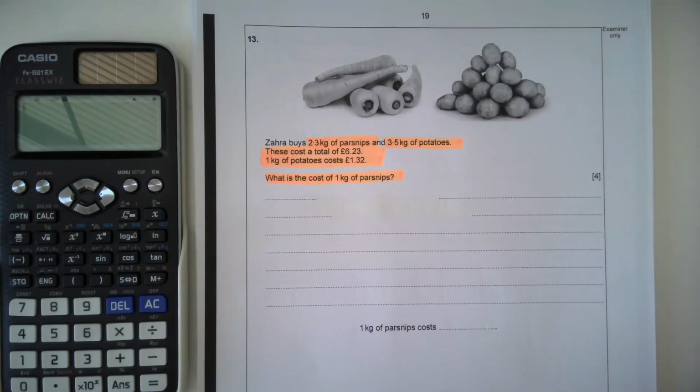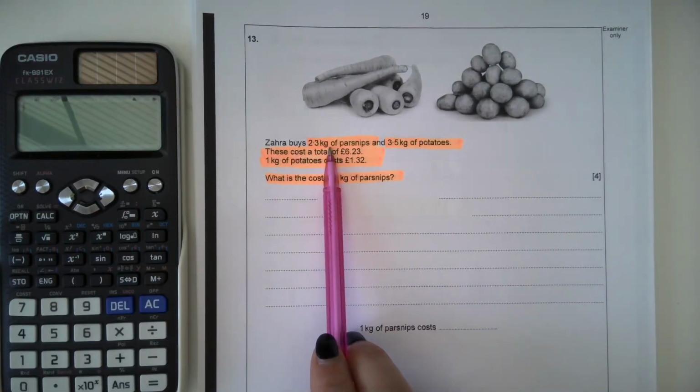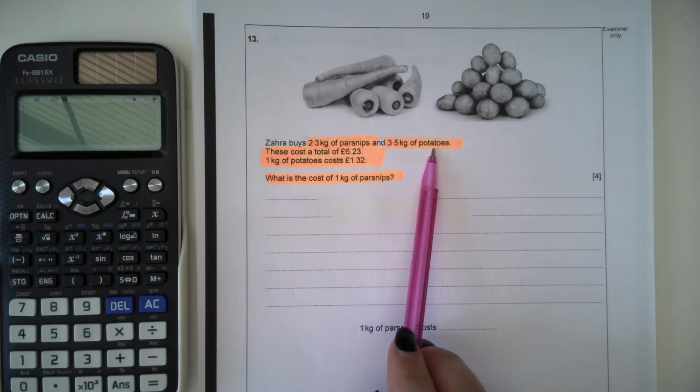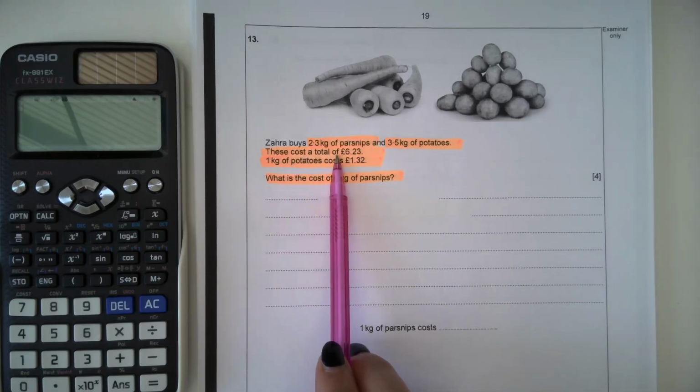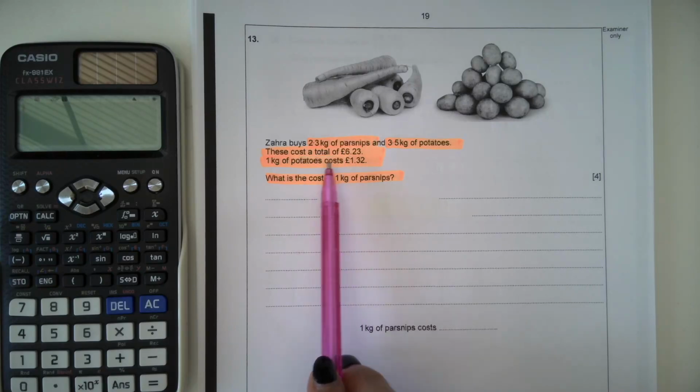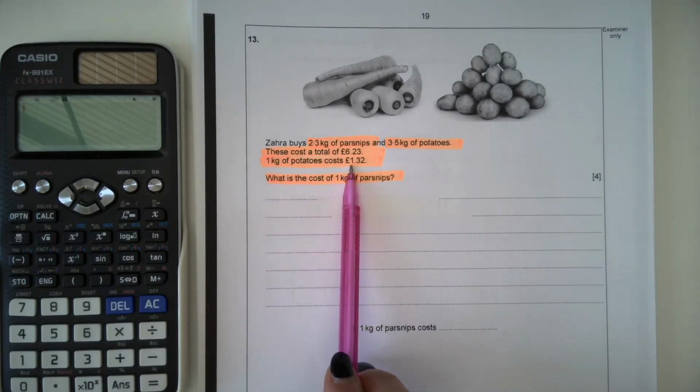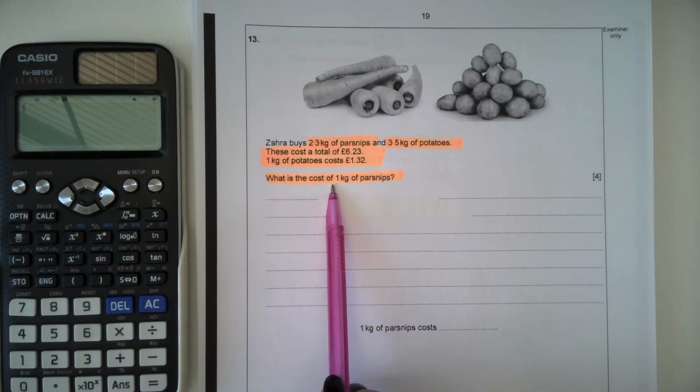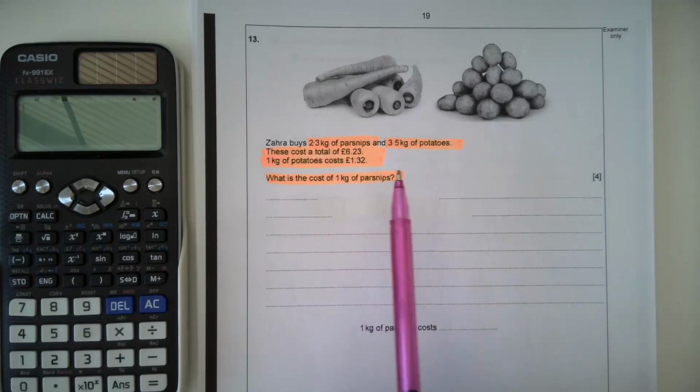Question 13. Zara buys 2.3 kilograms of parsnips and 3.5 kilograms of potatoes. These cost a total of £6.23. 1 kilogram of potatoes costs £1.32. What is the cost of 1 kilogram of parsnips?